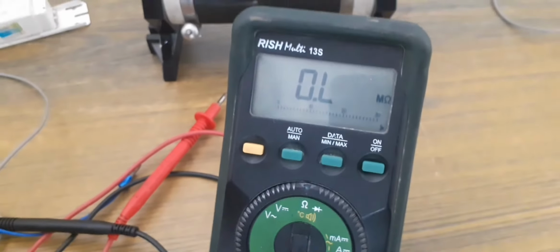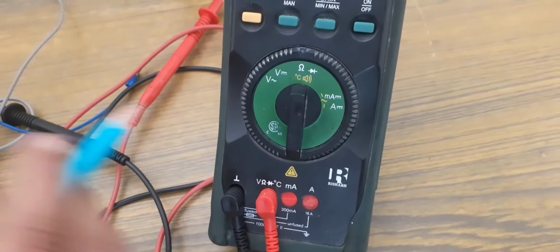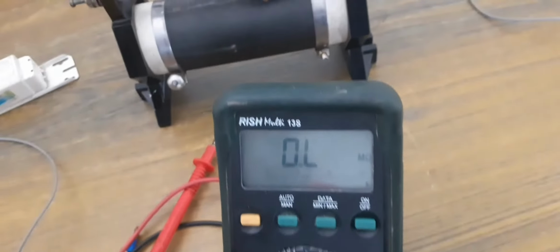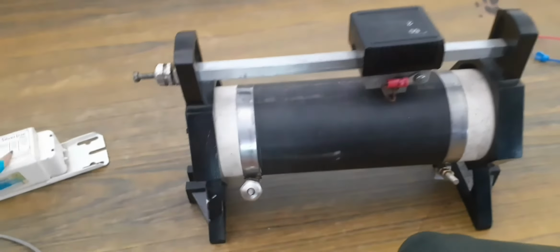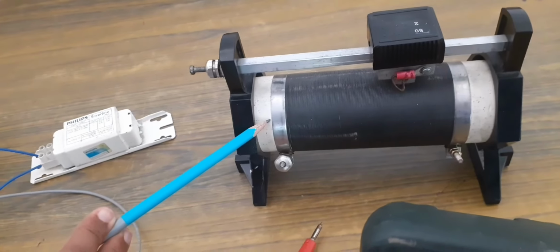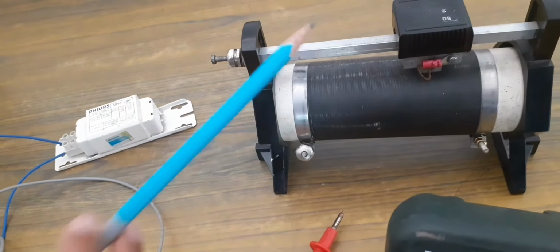So what is the function of this multimeter in this particular experiment? I need to measure the voltage across the choke coil and I need to measure the voltage across the rheostat. For that purpose, we'll use the multimeter.